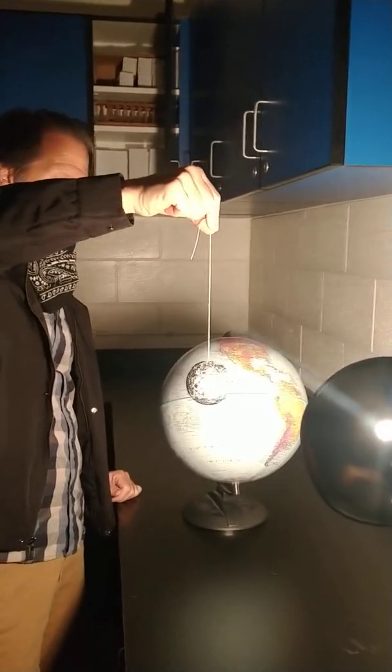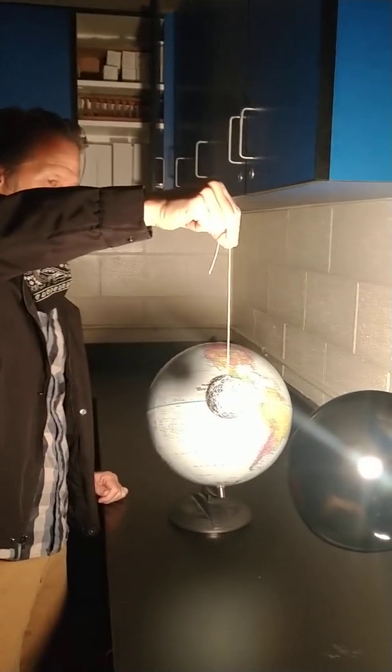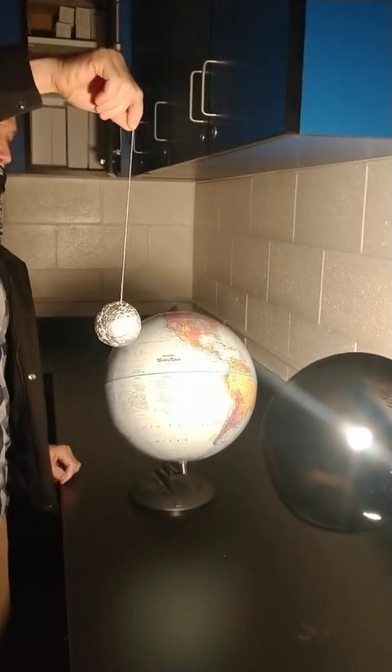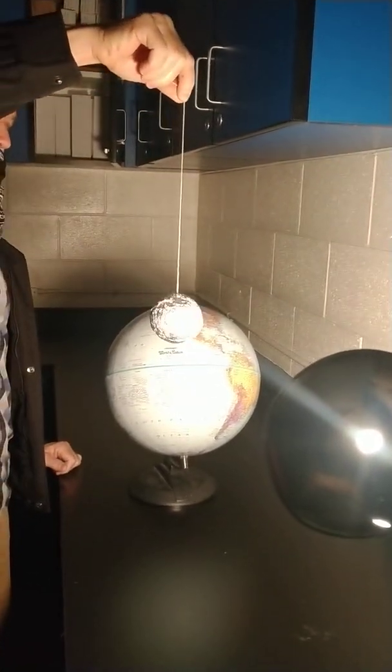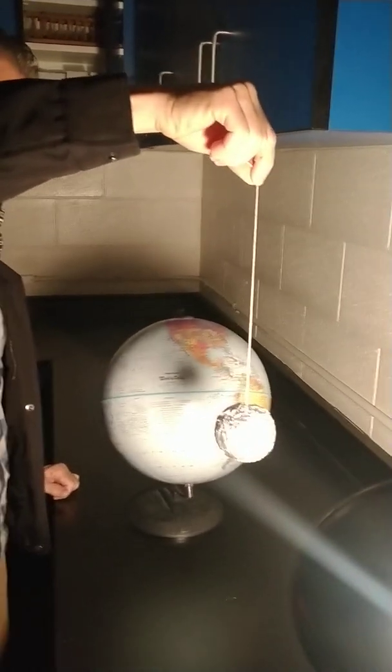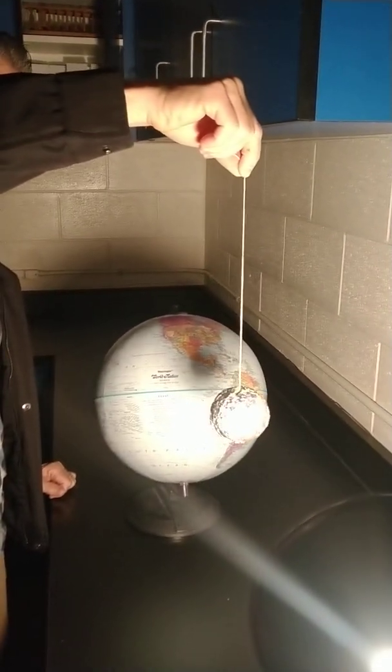If you look on the globe here, can you see that, Mrs. Porter? Yes. You can see the shadow of the moon is being cast upon the Earth.